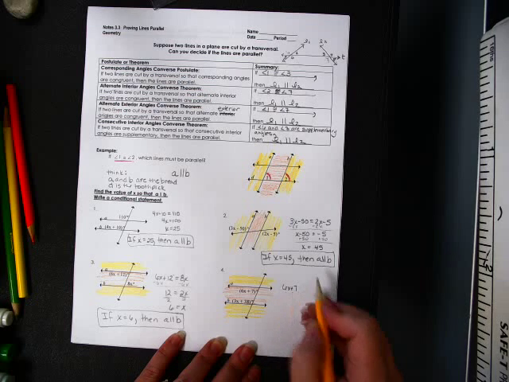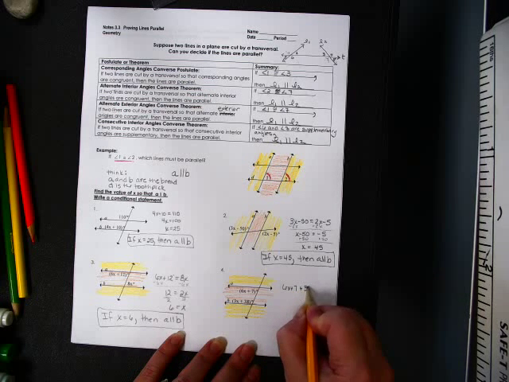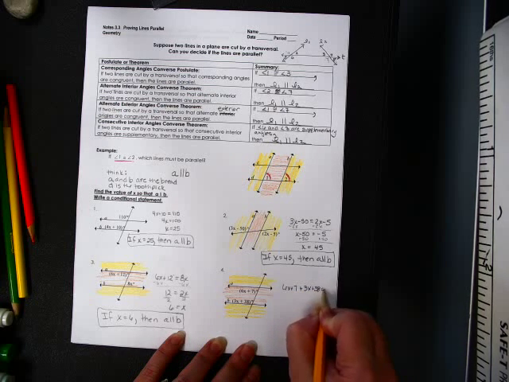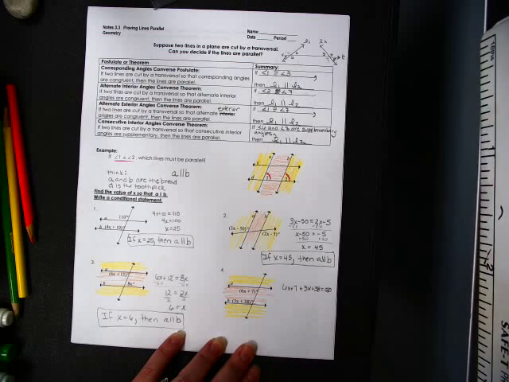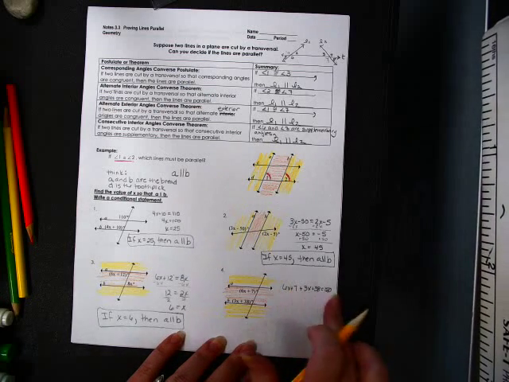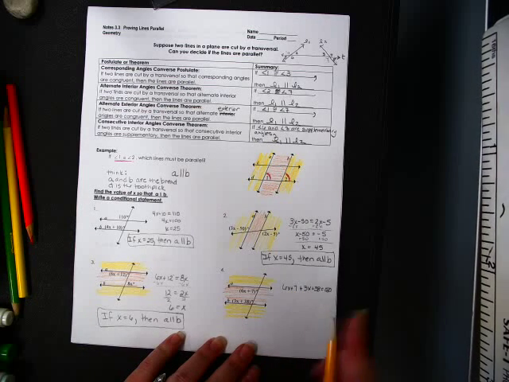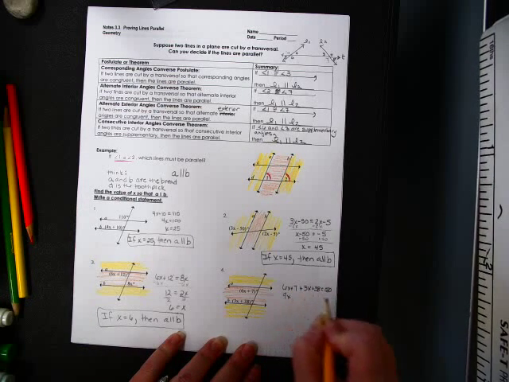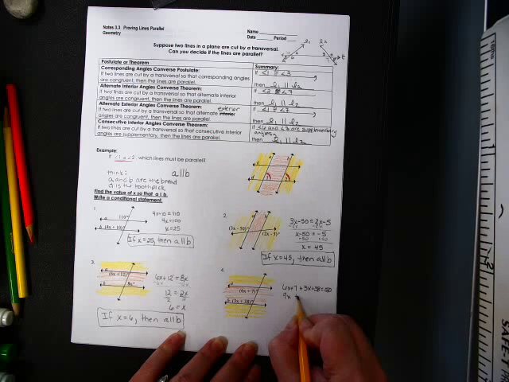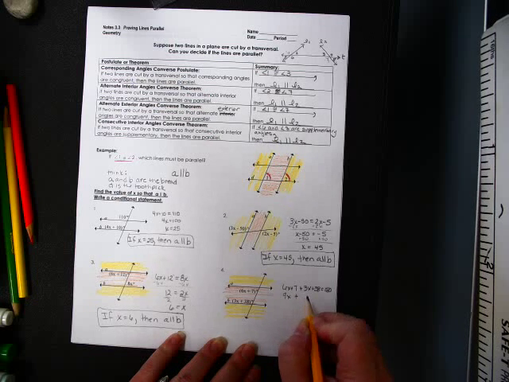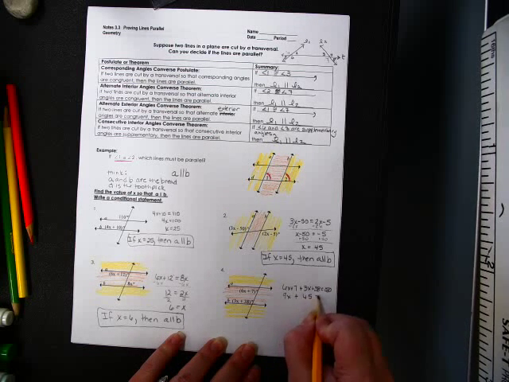So 6x plus 7 plus 3x plus 38 equals 180. And that is my geometry part of this. Now I use algebra. 9x plus 45 equals 180.